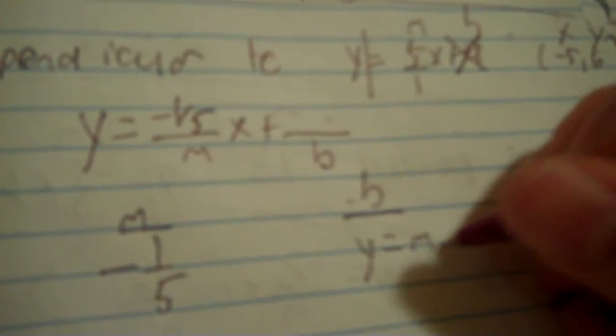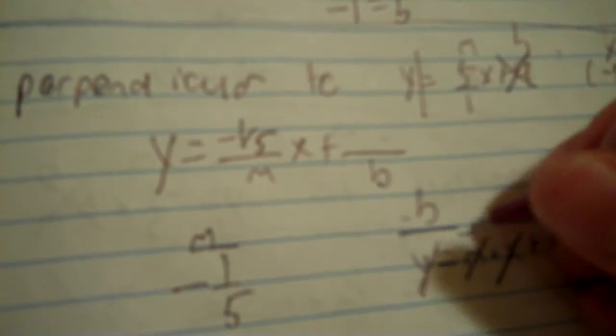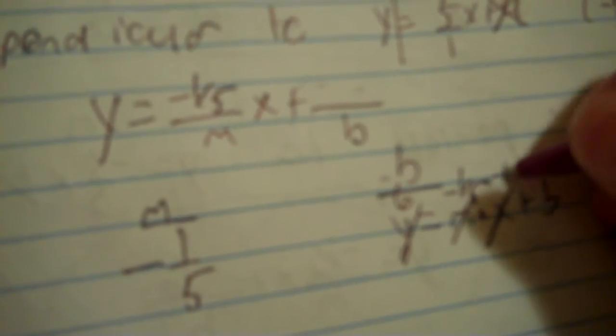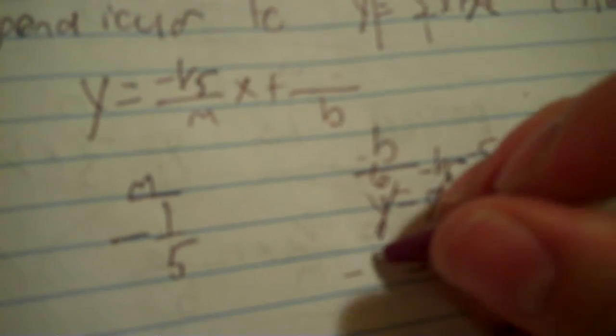Okay, then y equals M times x plus b. So the M, -1/5, 6 for y, -5 for x. Line up the equals, you got -6. Then I go -1/5 times 5, -5, 1. So that would be b plus 1. Then you're working over here, -1. -7 equals b.